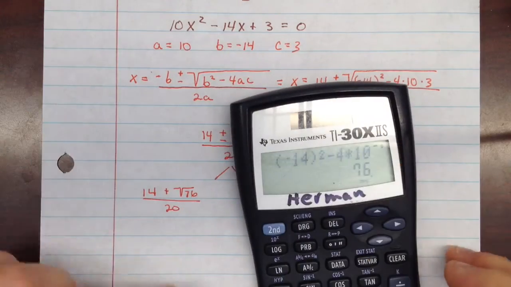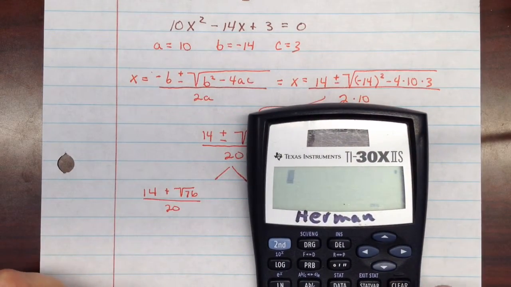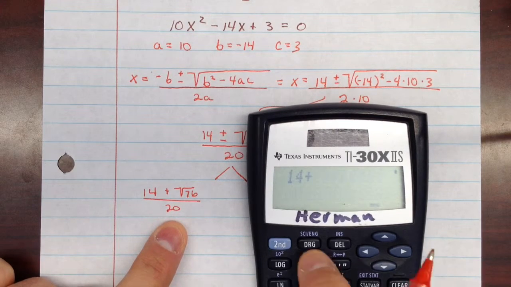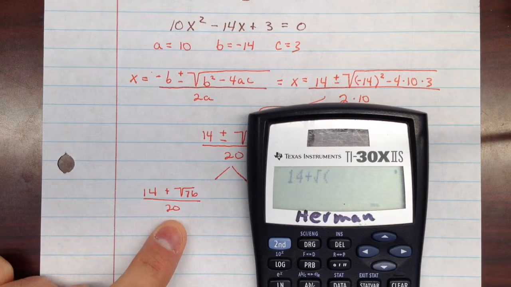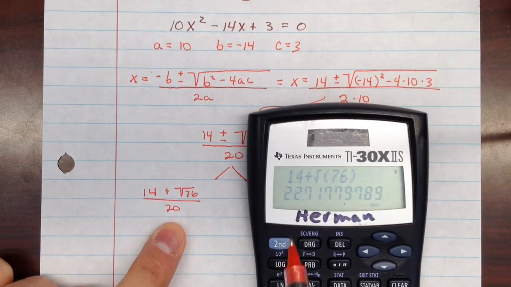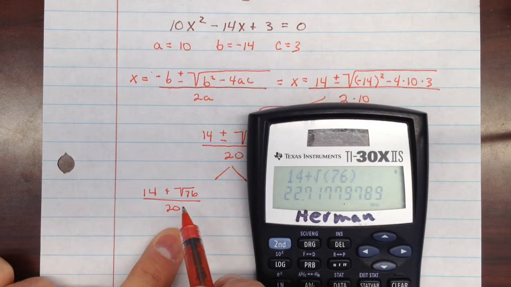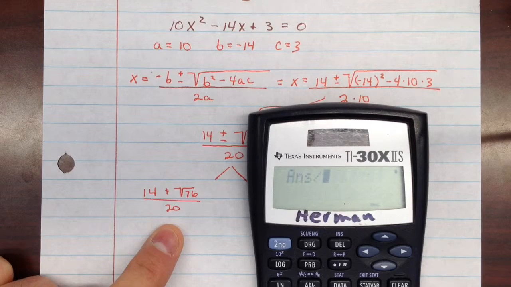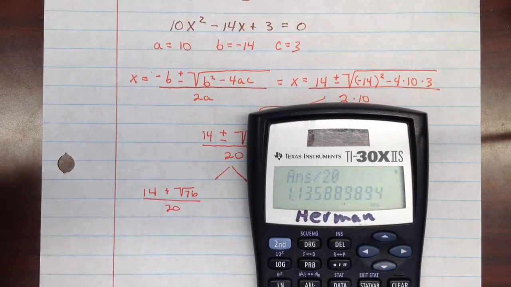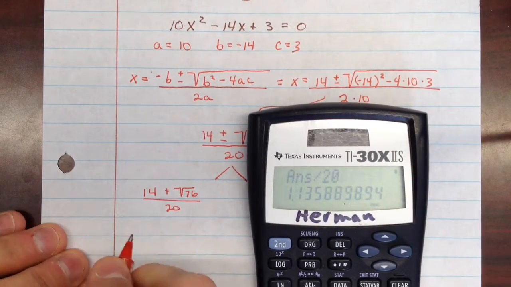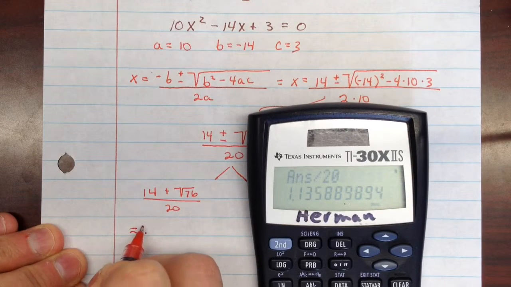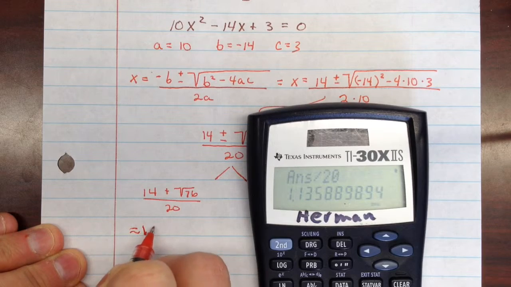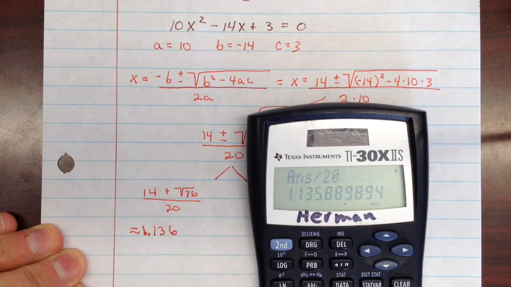I'm going to bring the calculator back in again so you can see how this works for the first one. So the first one, I'm going to take 14 plus second function, the x squared button, which gives us the radical symbol. 76 goes in there. Now here's where we're going to take our time a little bit. You're just going to hit equals. You're going to get the top of the fraction. So the top of the fraction equals 22.71779, and so on. Now just take that and divide by 20. If we do it in the calculator, like I just showed, and don't correctly divide, you will not get the right answer. So this one equals approximately 1.136. We'll round to the nearest thousandth there.